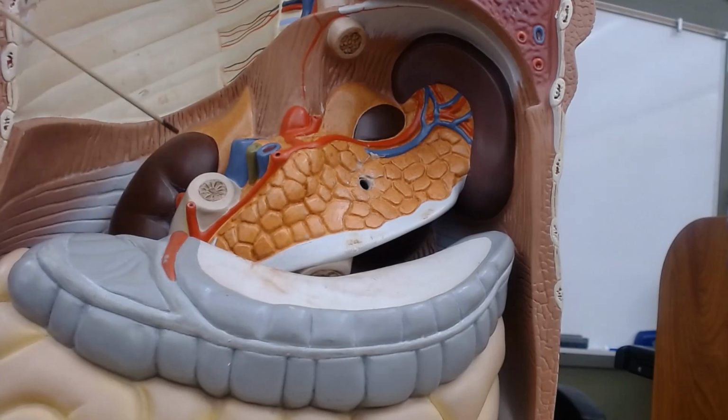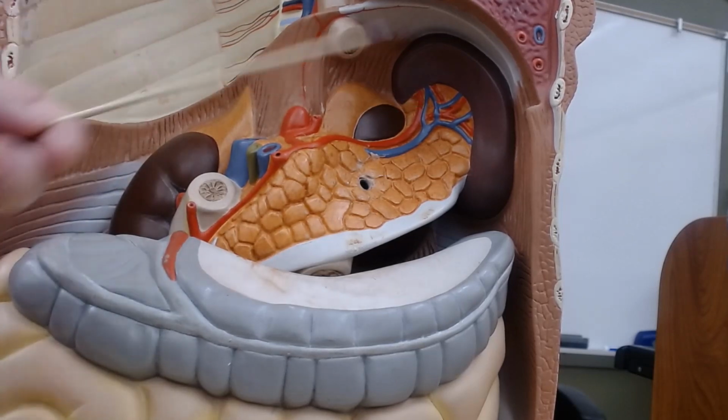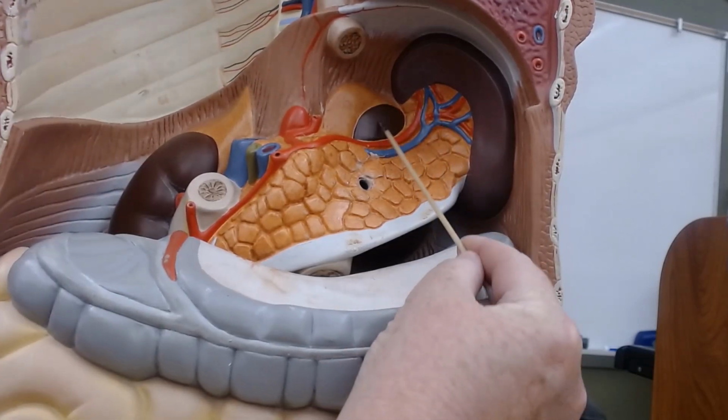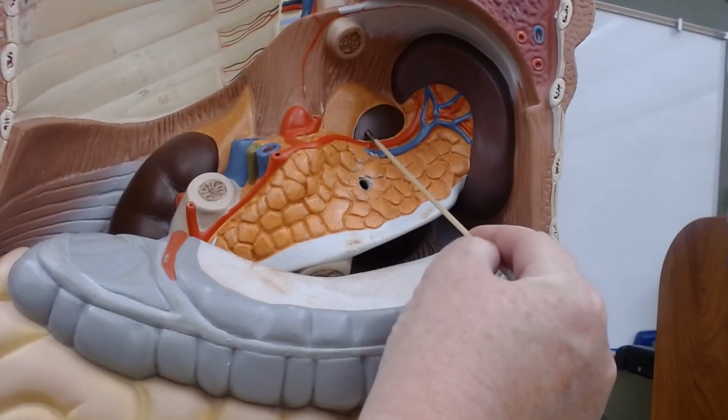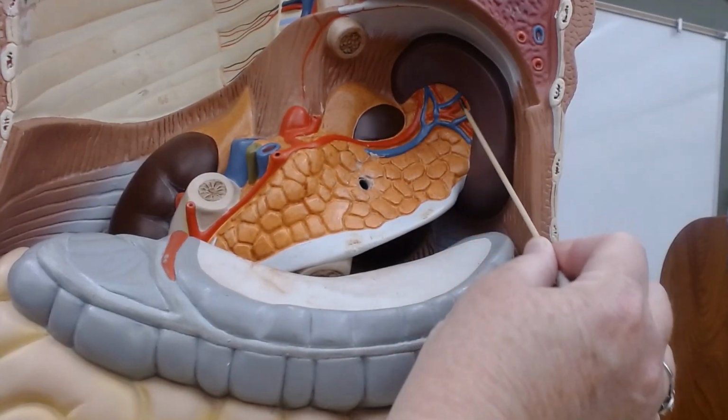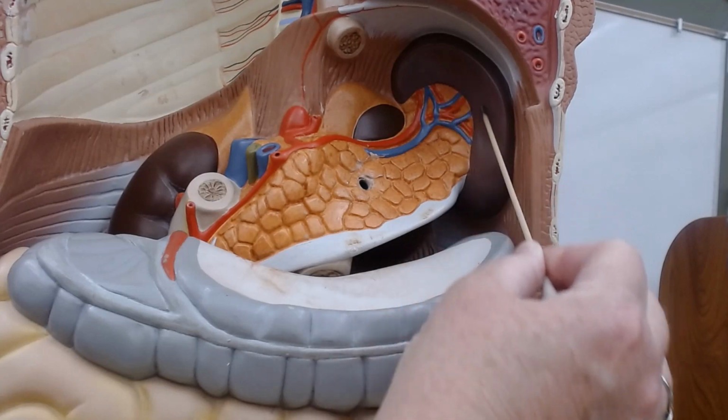Here, we can see part of the right kidney. Okay, so this is the right kidney here. And this is just a portion of the left kidney in this model. This right here is the spleen.